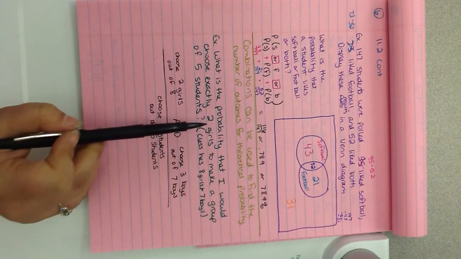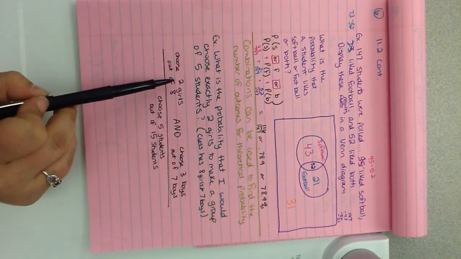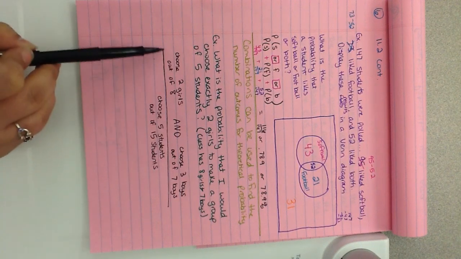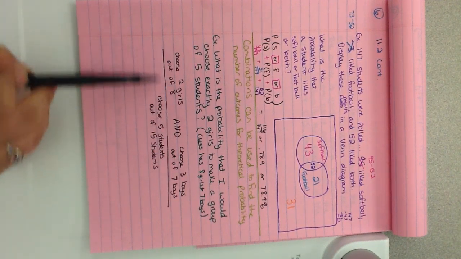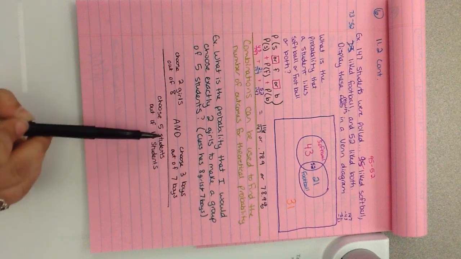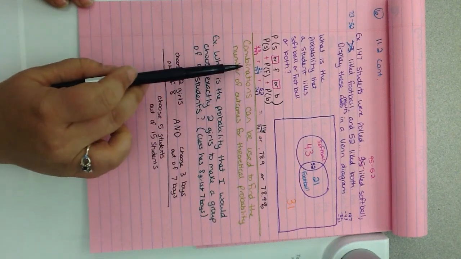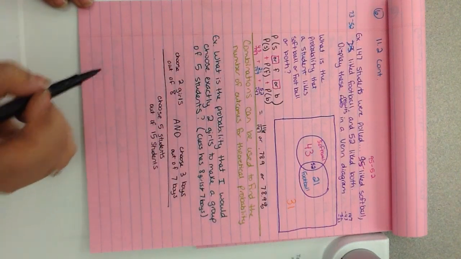Okay, because I want it to be exactly 2 girls, and we would need it to be exactly 3 boys, and probability is what we want divided by the total of what's going on. So we're choosing 5 students out of our 15. Since we are grouping and the order doesn't matter, we are going to use combinations.